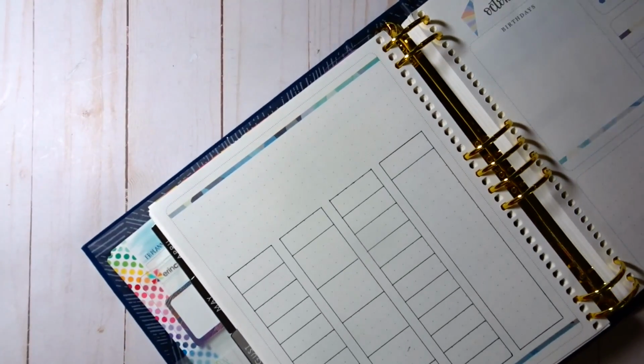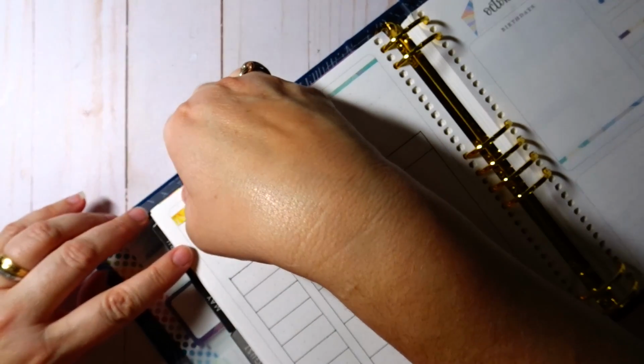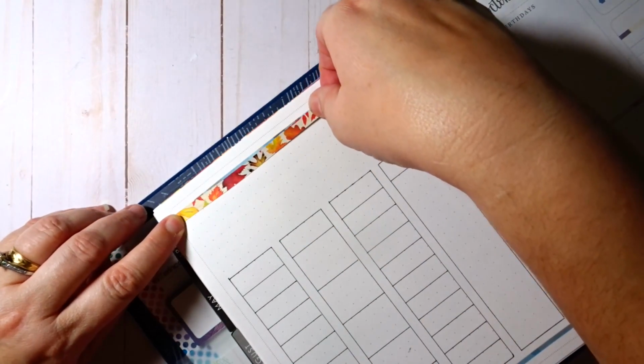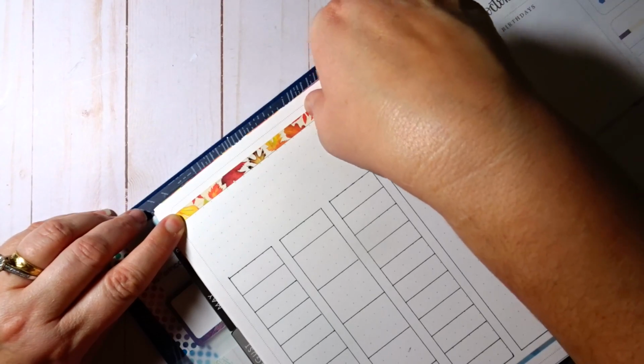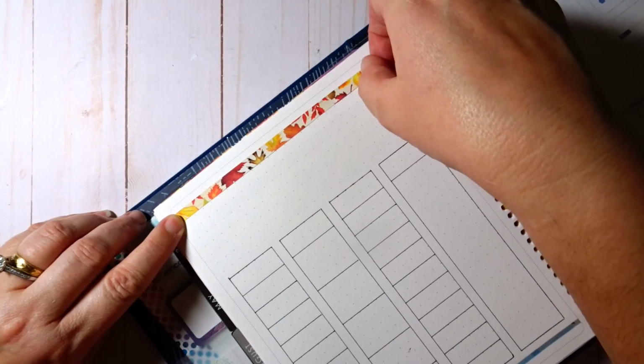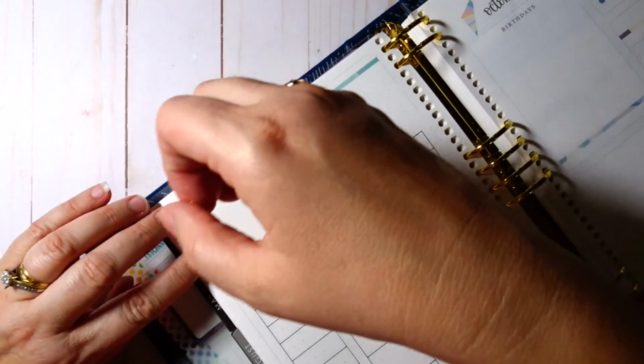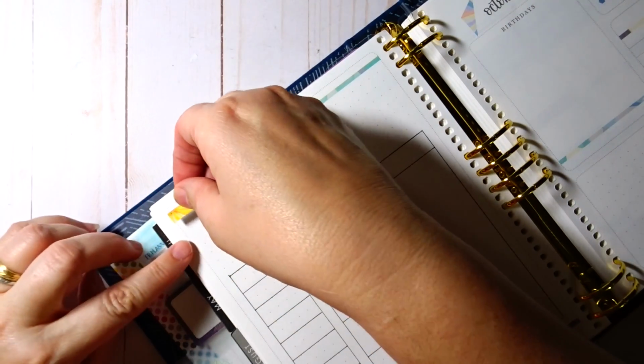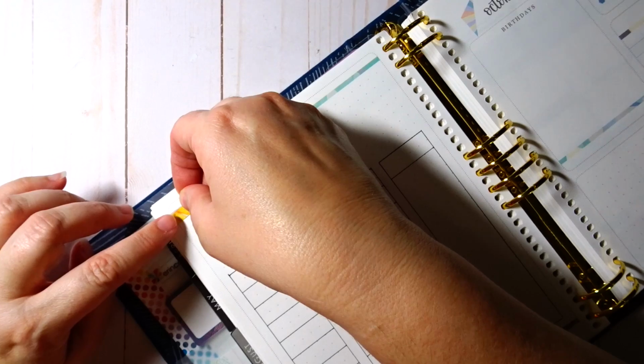So let's start by laying out a piece of thin washi right here, just to cover up this neutral kaleidoscope piece right here that doesn't match. Let's see if I can line it up a little bit better.